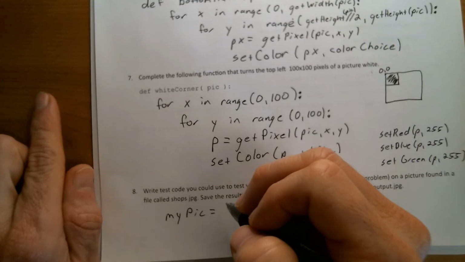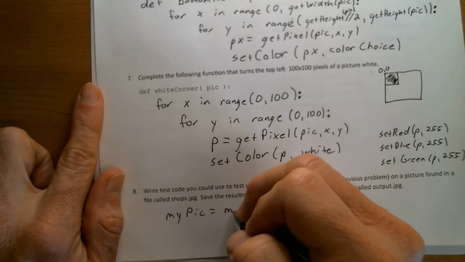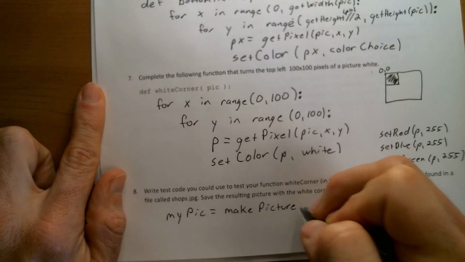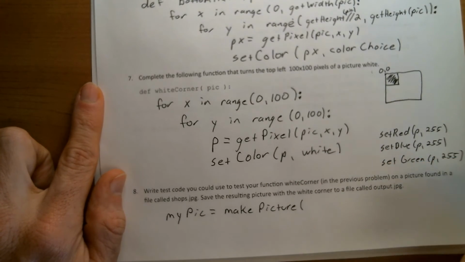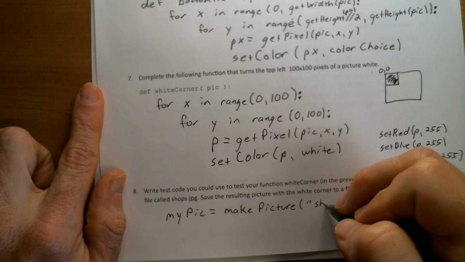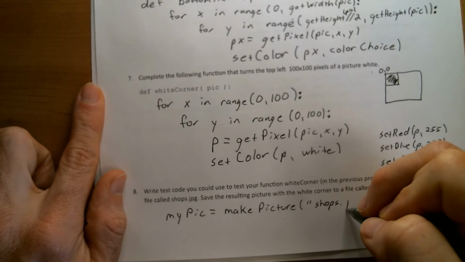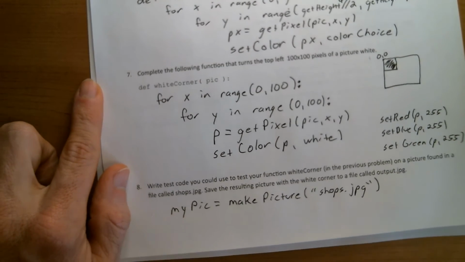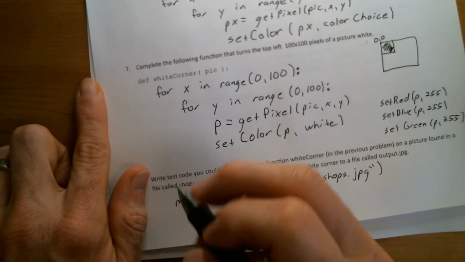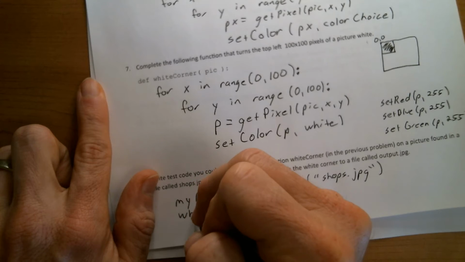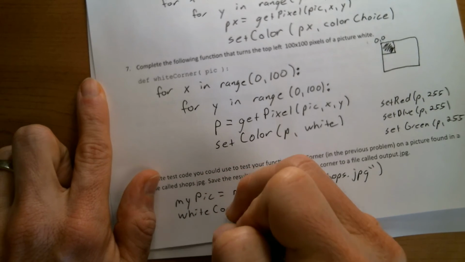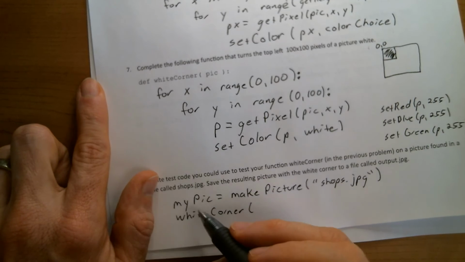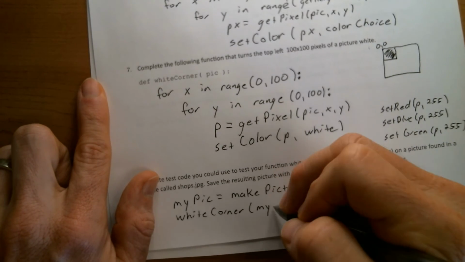My pick equals make picture, and then a left parenthesis, and they said the file was called shops.jpg, and then close my parentheses. Then I would call my function. So my function was called white corner, and the only input that it needed was a picture, and mine was called my pick.